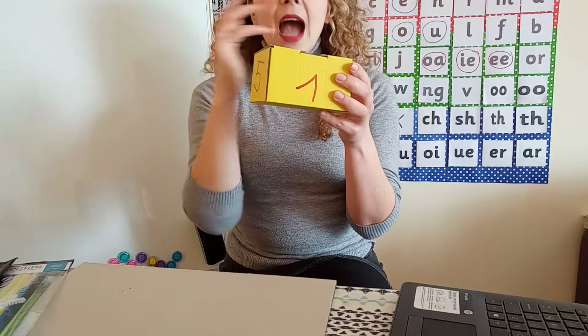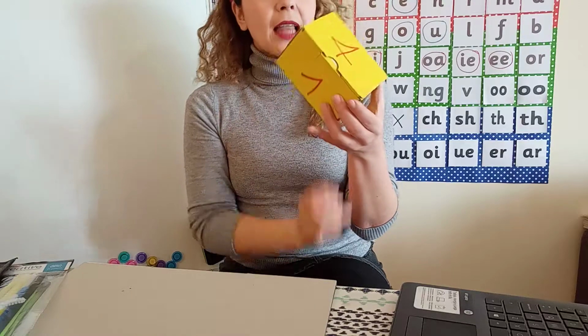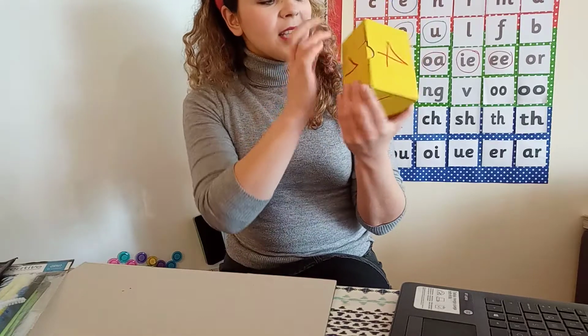And then we counted yesterday in our class how many sides, how many edges, and how many vertices different shapes have. And what we're going to do now, we're going to continue discovering more facts about 3D shapes.